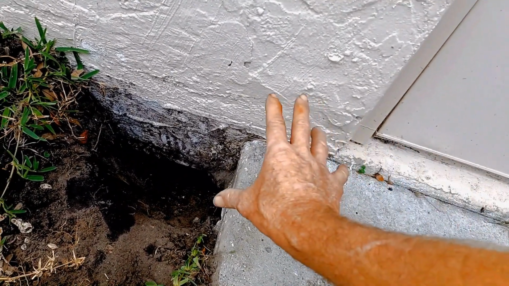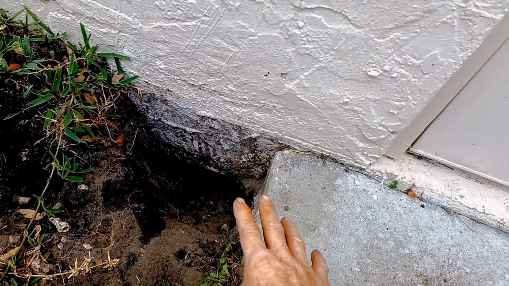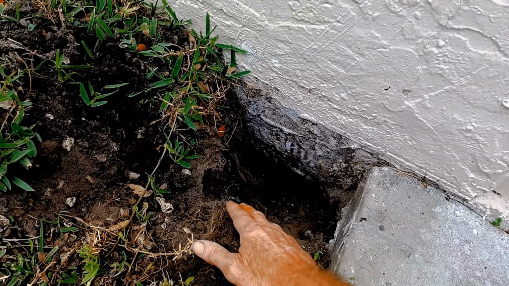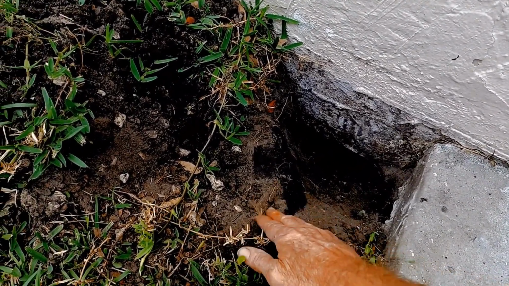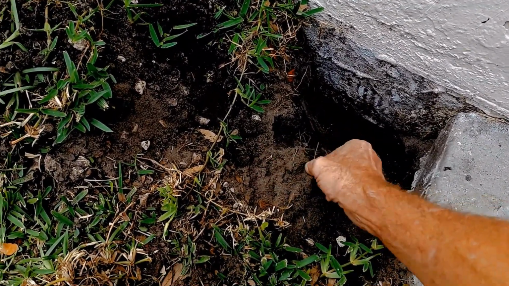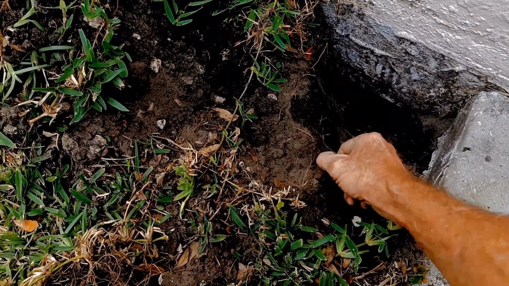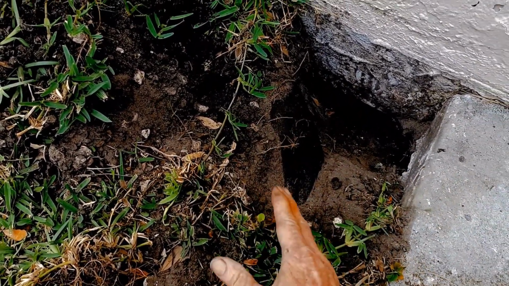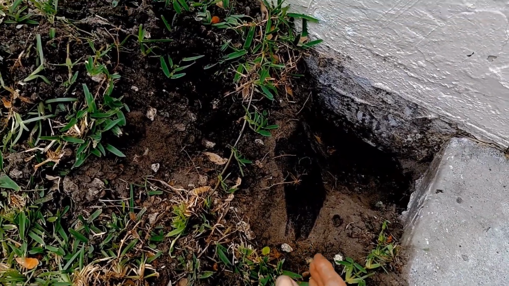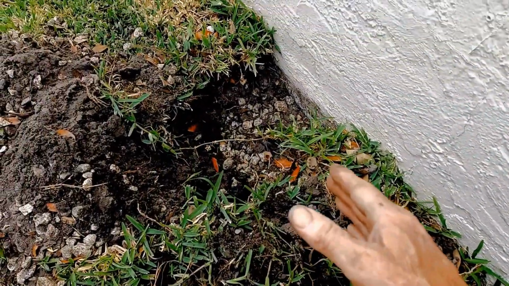It's all one pour, which is fine here in Florida. That's normal stuff. They've got a perforated pipe with gravel around the outside of the sock, which is not how you do that. But this line is probably pulling water. You can see, found it over here.